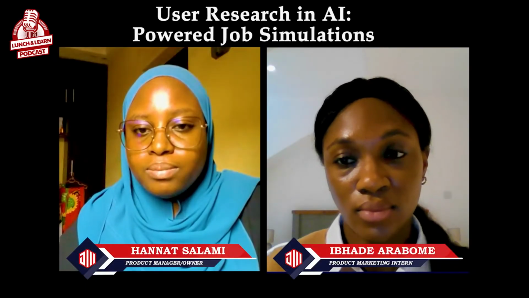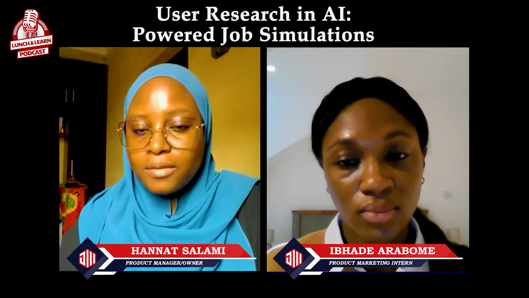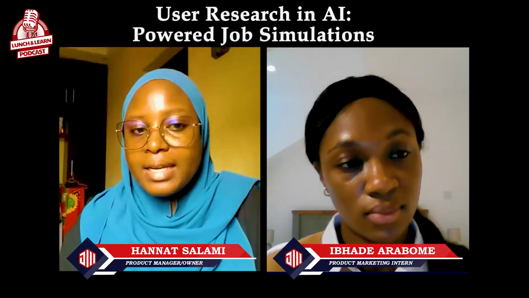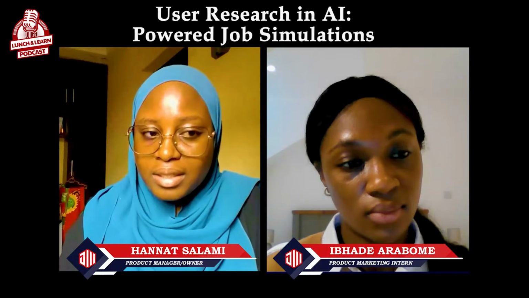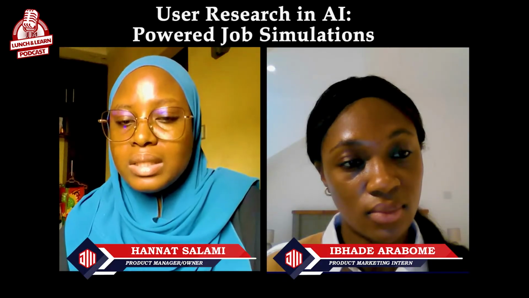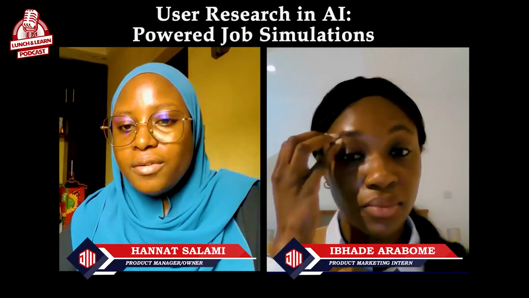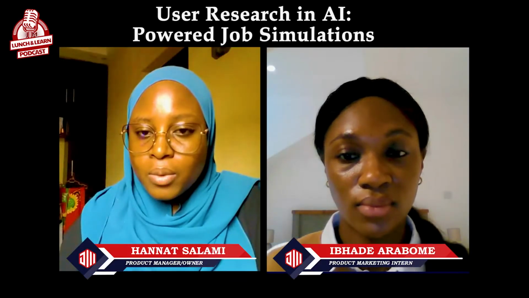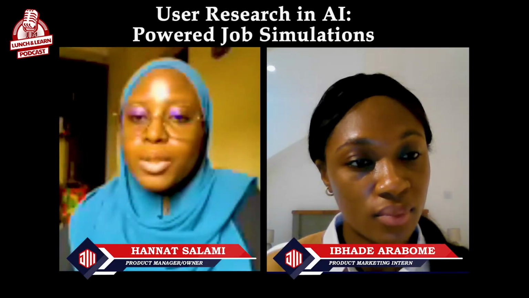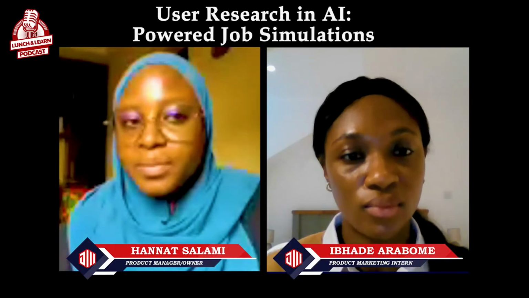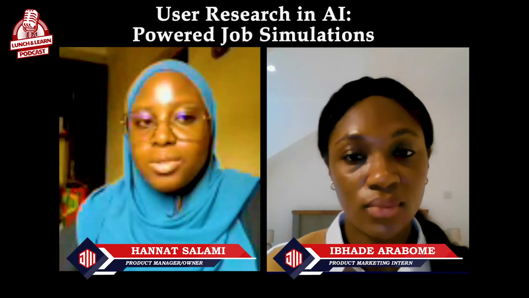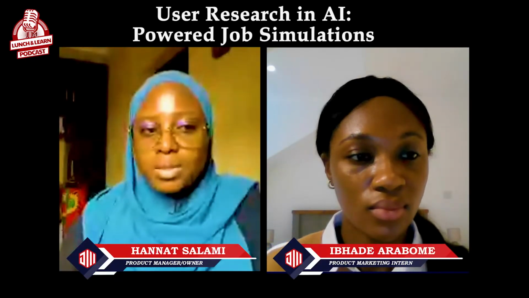So let's say, for example, an AI-powered job assessment platform tested two scoring methods: one that gave instant feedback and one that provided feedback at the end. The AI identified that users prefer instant feedback, leading to a system-wide update. So instead of using manual methods, AI finds what users think is better, and they will use it.